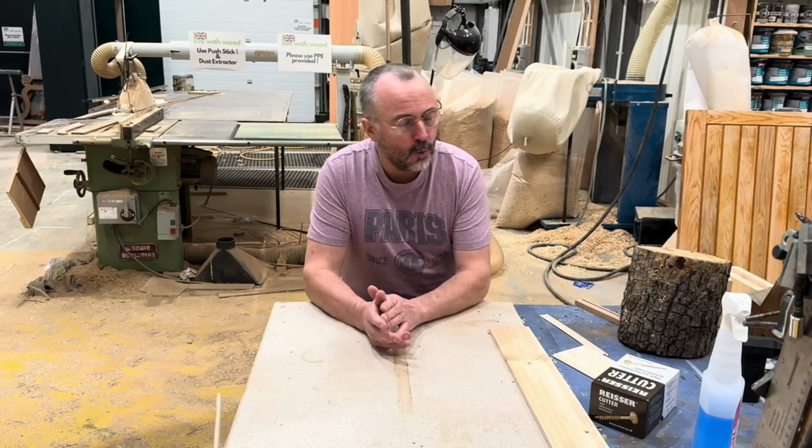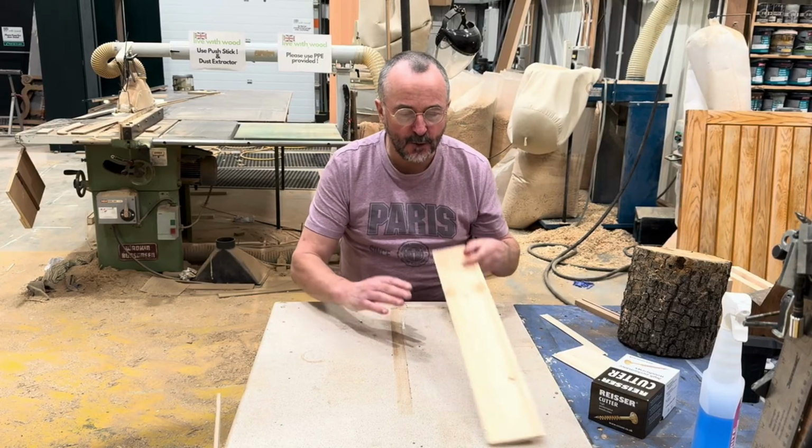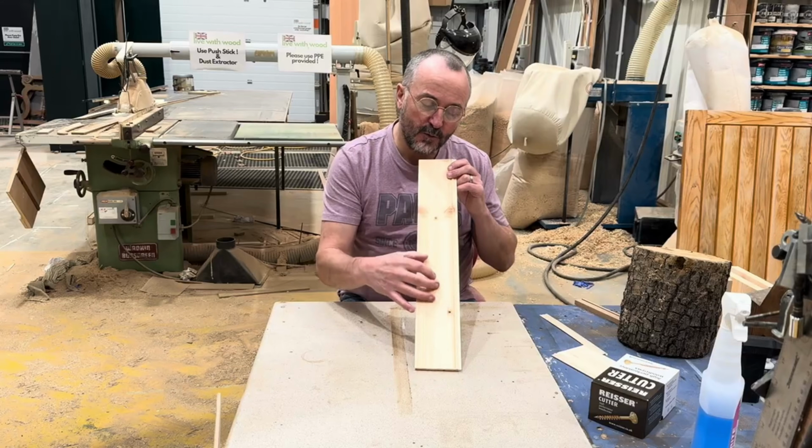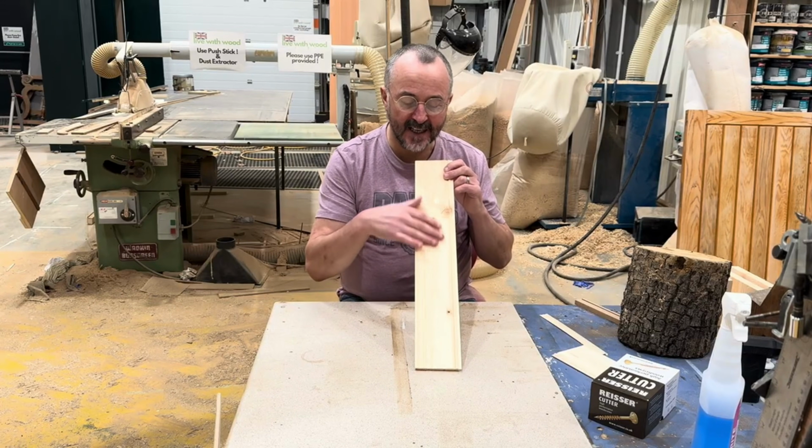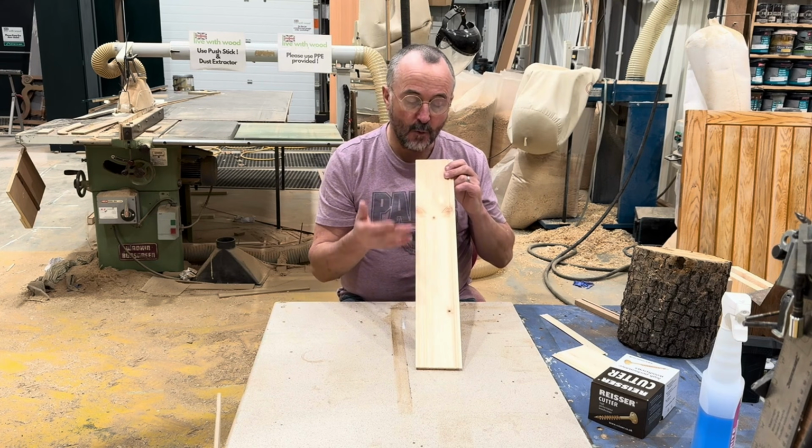Okay, so you're probably wondering, what is wood grain? These beautiful patterns you see down the timber. Ever wondered where all these lines come from? What are they and what are they there for?